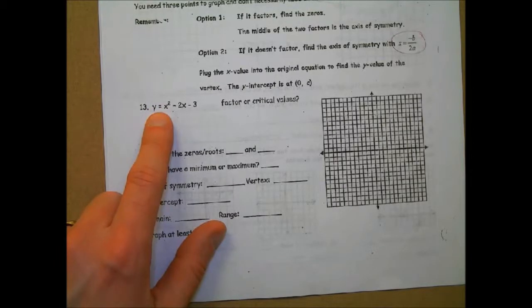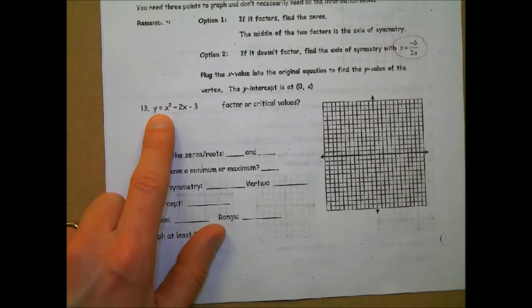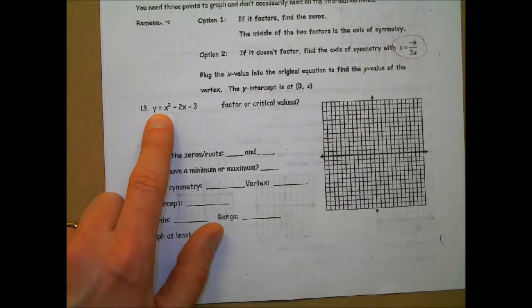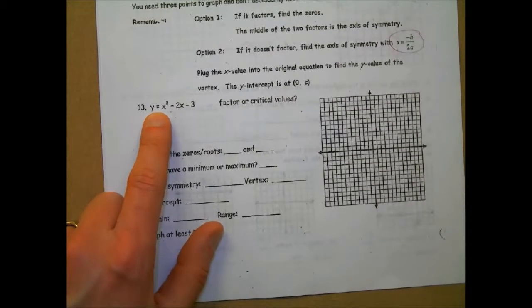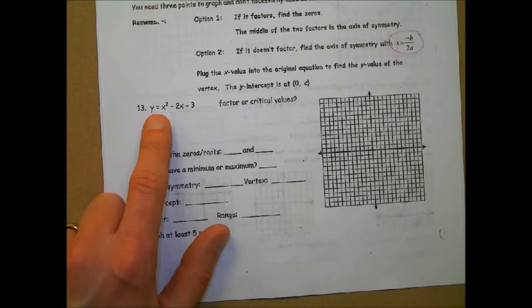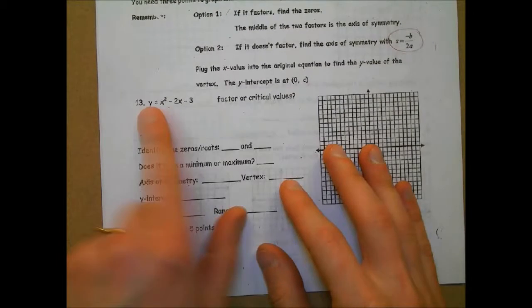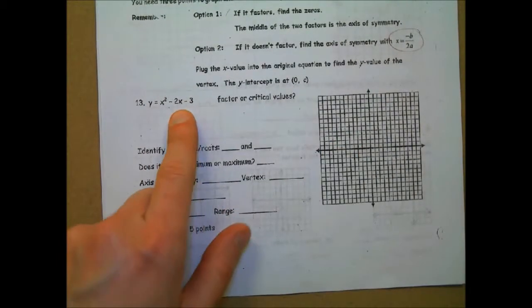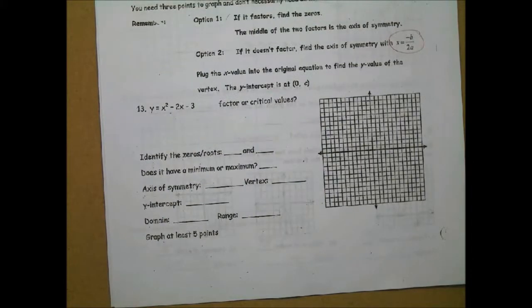Positive 1. So that means it's going to be concave up like a cup. And since it's concave up, our vertex is going to be the maximum or minimum? Minimum. So you can find the vertex if you graph it and then use your minimum command in your graphing calculator.